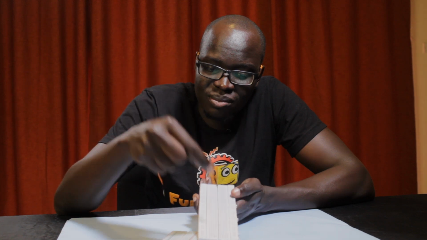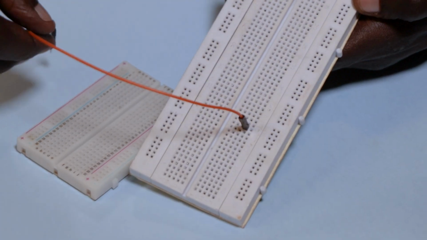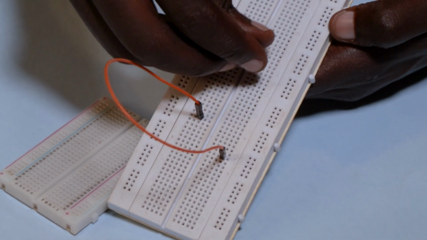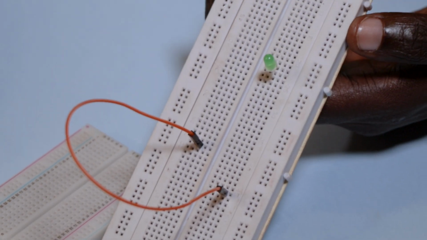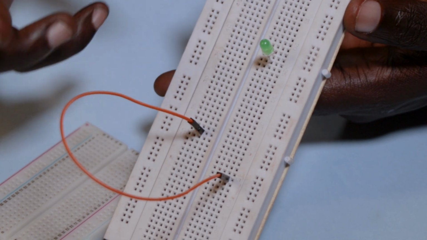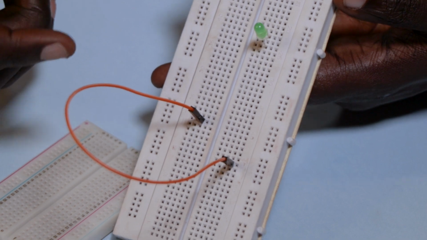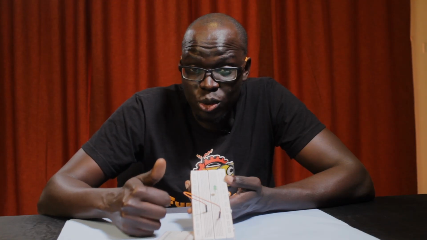You can use jumper wires like this and just plug them in and connect. You can connect LEDs like this and just plug them in like that. So they're really good for holding electrical components together as you build and develop your electronic circuit. So let's take a very quick look at how breadboards work.